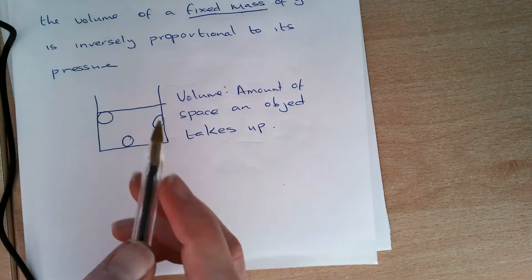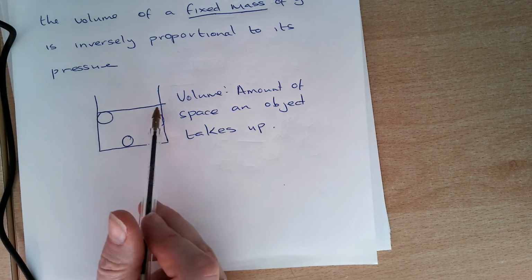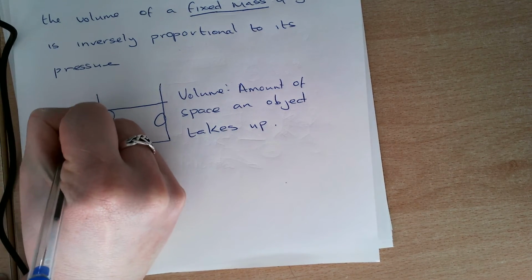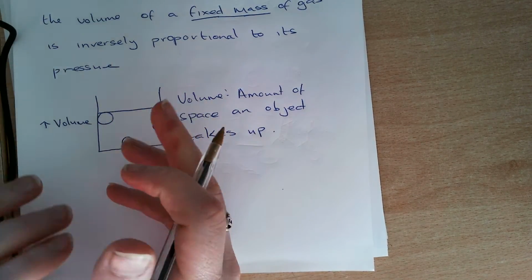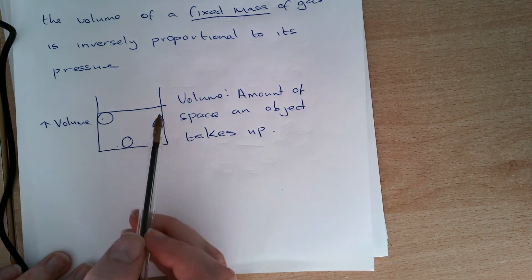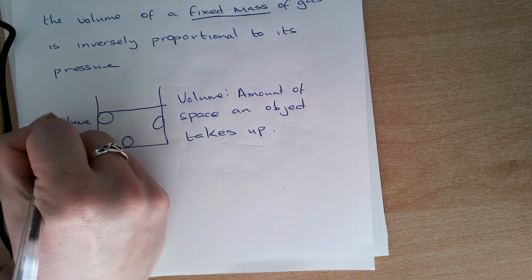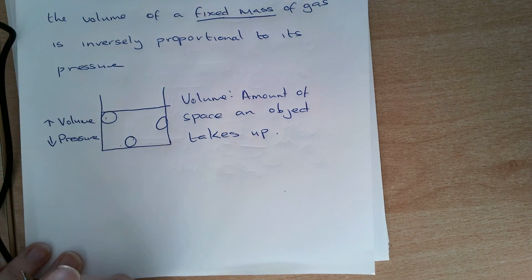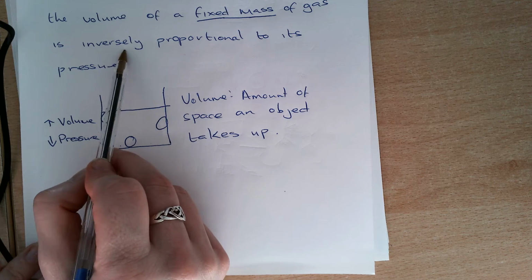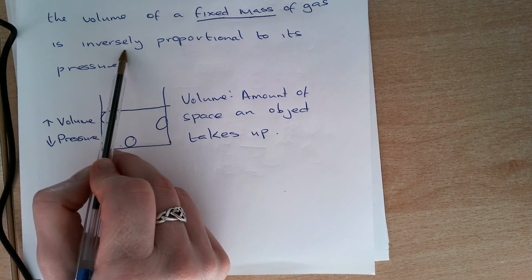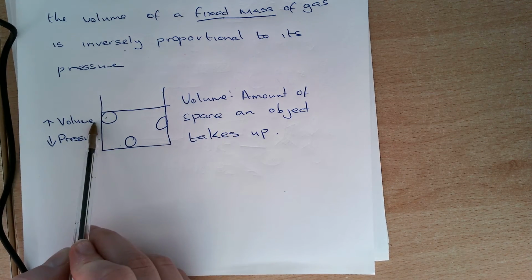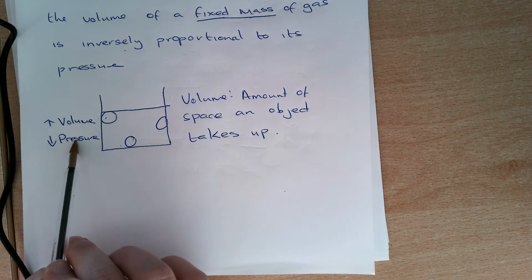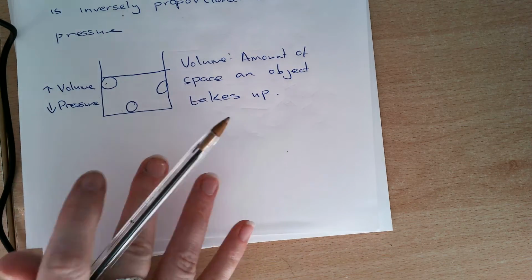So if I look at this, I've a high volume, so they've plenty of space to move around, and they're not under a lot of pressure. So a high volume means low pressure. That's what inversely proportional means. It means oppositely. So if one increases, i.e. volume, then inversely proportional to its pressure means pressure decreases.